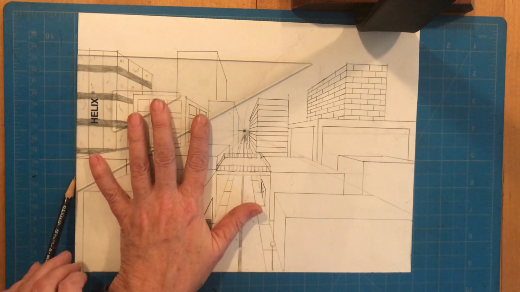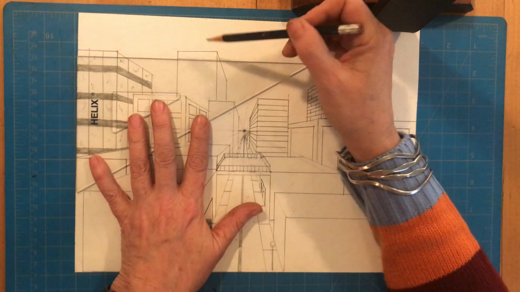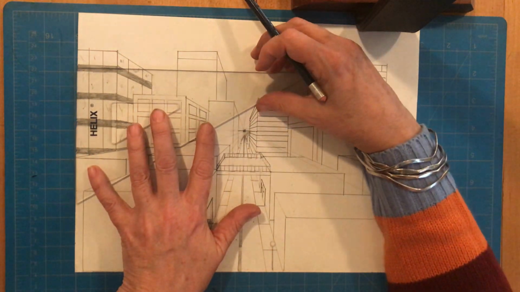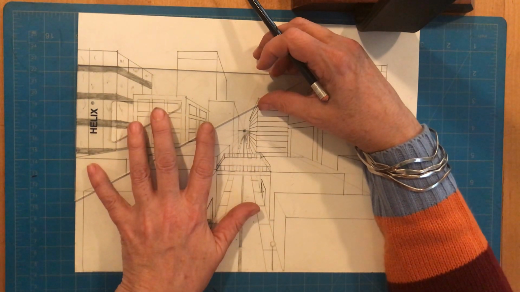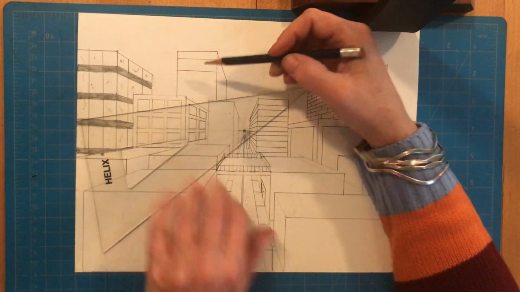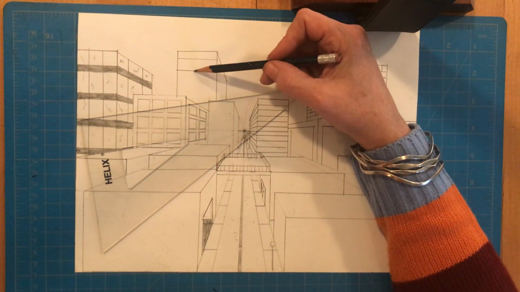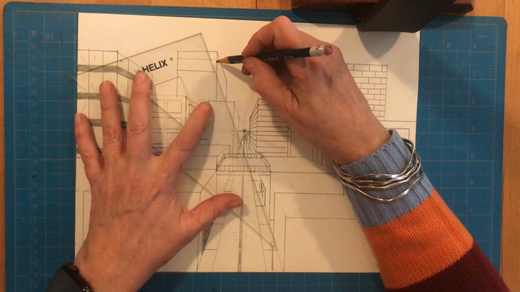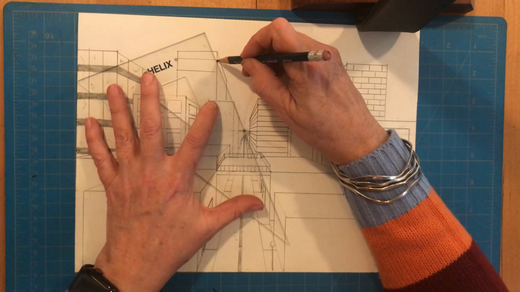Again, bottom of the triangle, bottom of the paper. Draw a line from side to side. You don't have to have words in your buildings, but if you want to draw the words, I want you to draw them in perspective. So the top of my letters are going to hit here. The bottom of my letters are going to hit here. Then I'm going to draw the side.